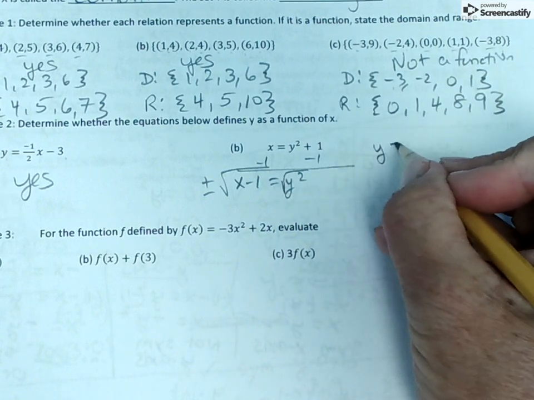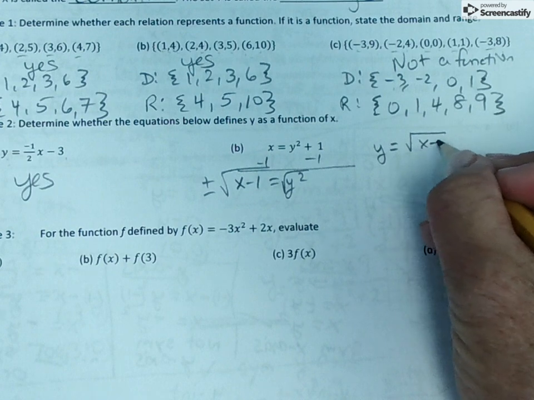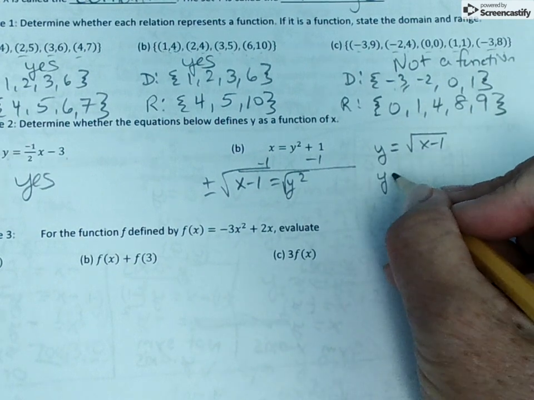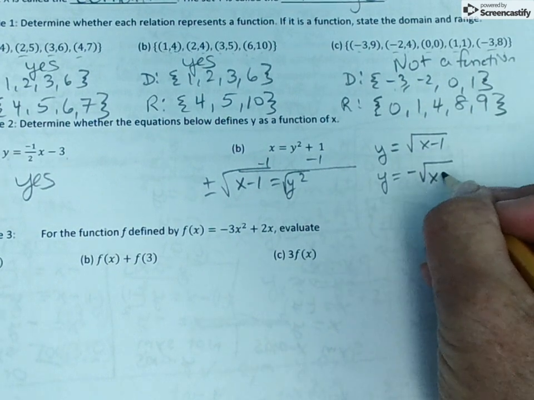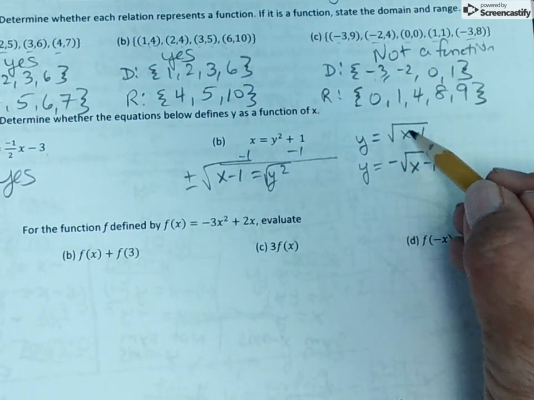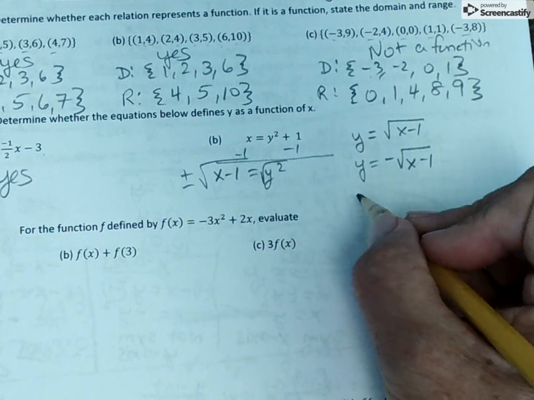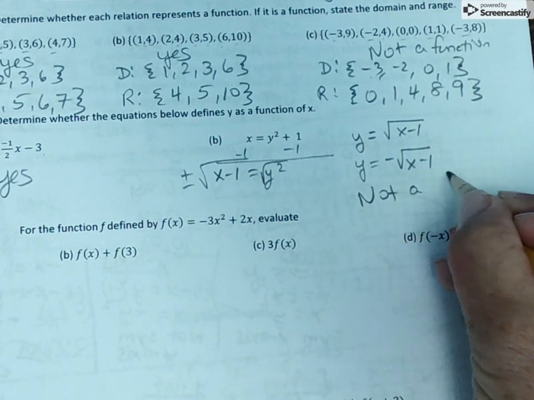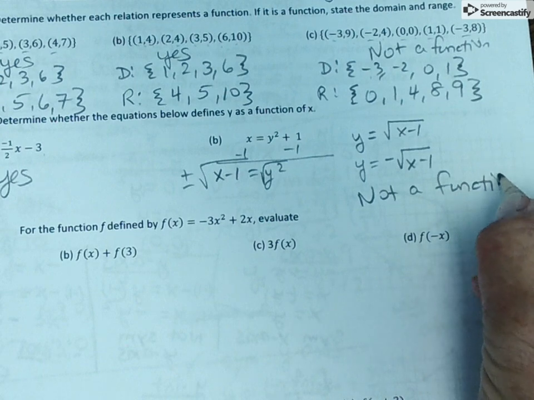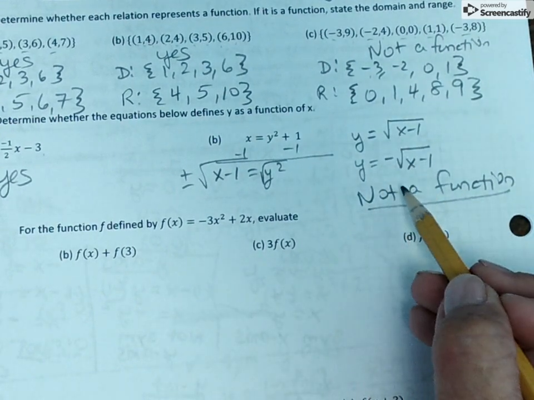So we get y equals positive square root of x minus 1, or y equals negative square root of x minus 1. Well, since for any x I put in here, I can have two different y's, this is not a function. And again, from Algebra 2, hopefully we remember, this is our square root function.